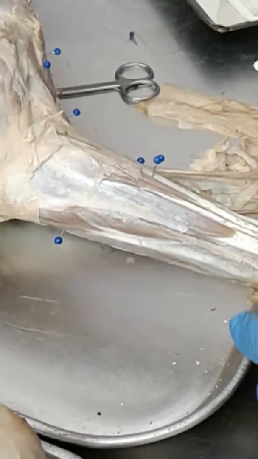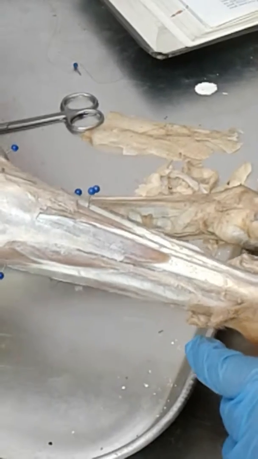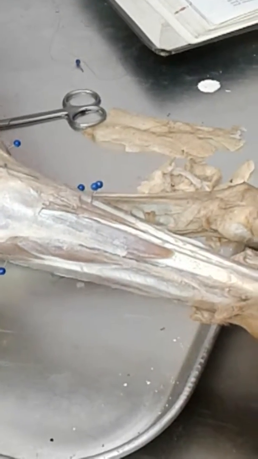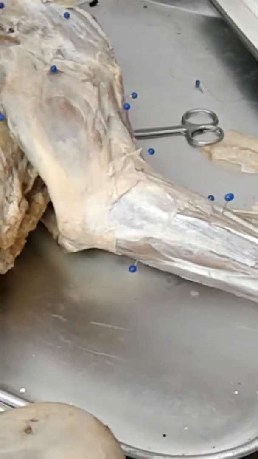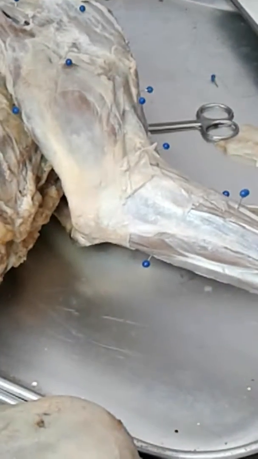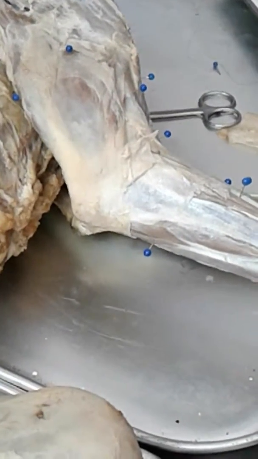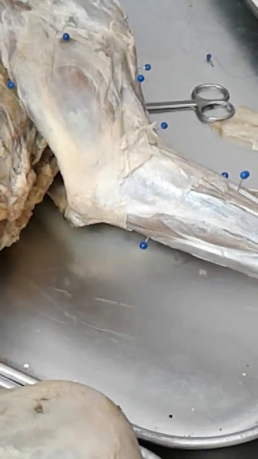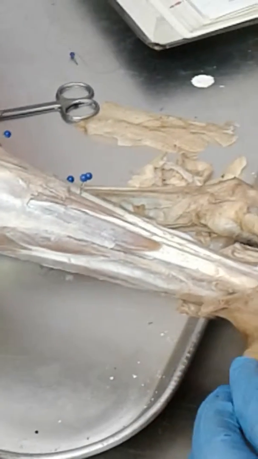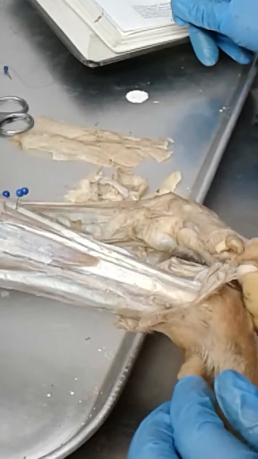Their insertion is already in the carpals. Sometimes it could reach up to the metatarsals and the metacarpal, and then even the digits. We'll not go into that, okay? We don't have any time anymore.